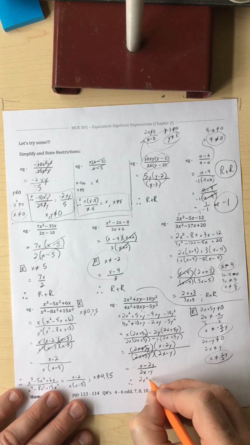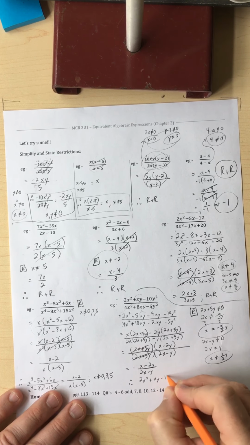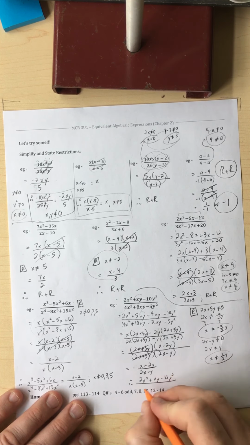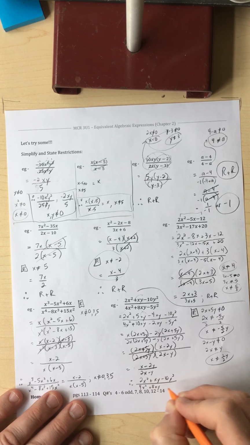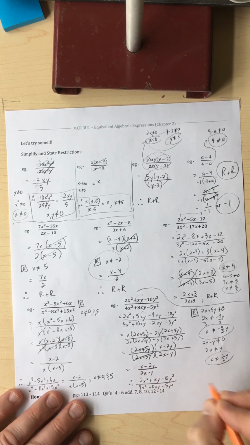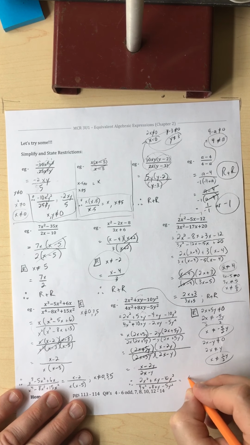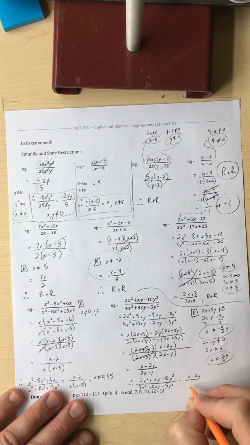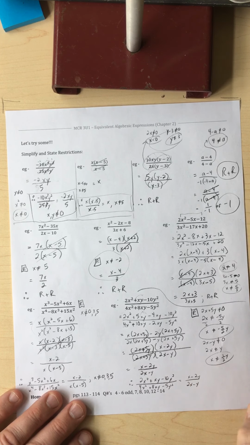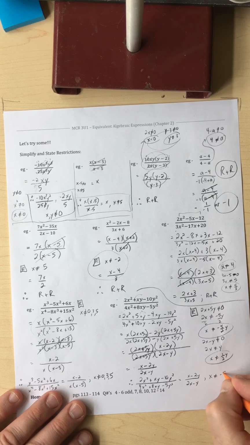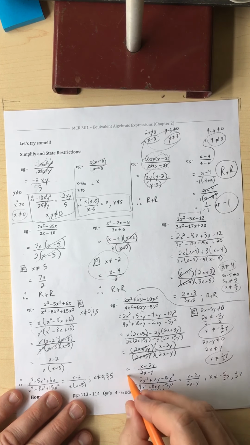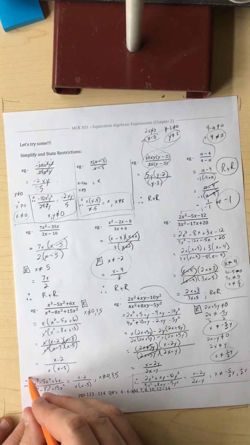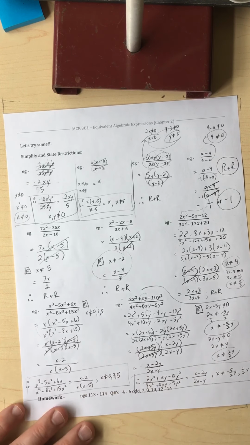So I go 2x squared plus xy minus 10y squared all over 4x squared plus 8xy minus 5y squared equals a lot smaller and simpler, x minus 2y over 2x minus y, and x cannot equal negative 5 over 2 y and 1/2 y. And so that's my final answer for my restate and restrict.